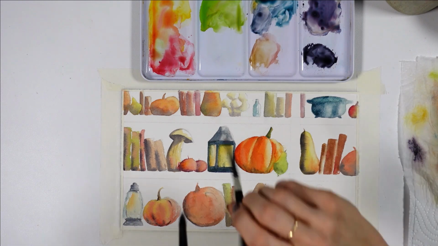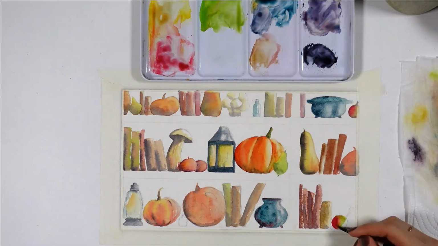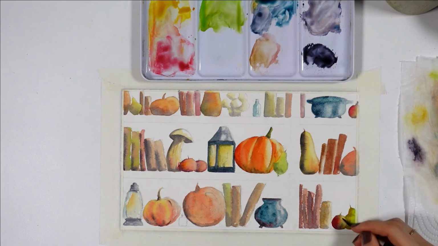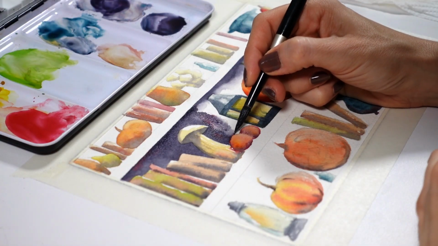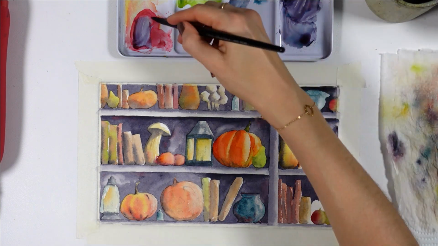To make the process fast and easy, I also started adding the shadow color, moon glow, so it melts into the other paints beautifully. Then I added moon glow, neutral tint, and a little bit of red to paint the base on the shelves. And by the end of that first layer, I already had an almost finished painting.